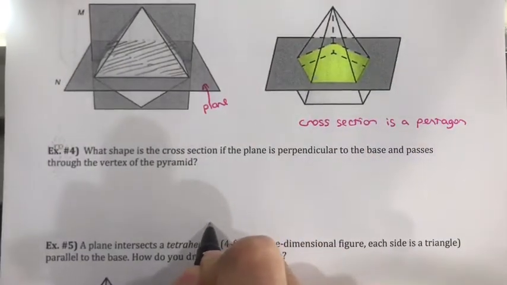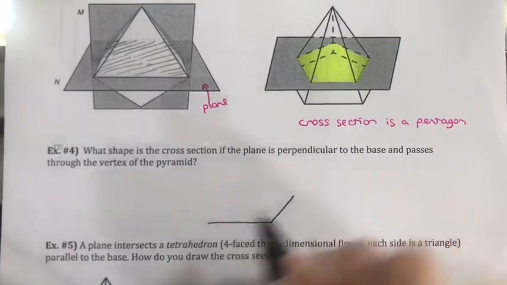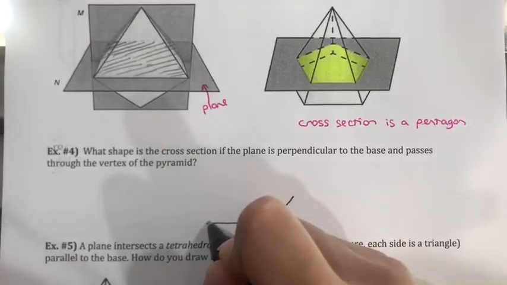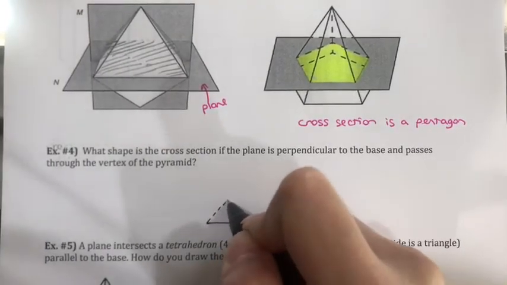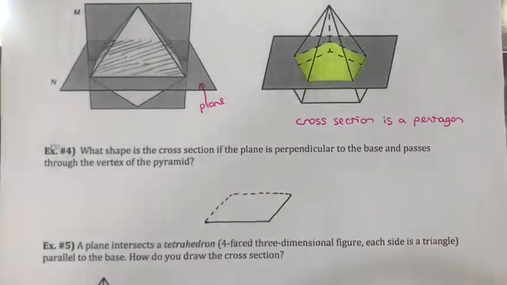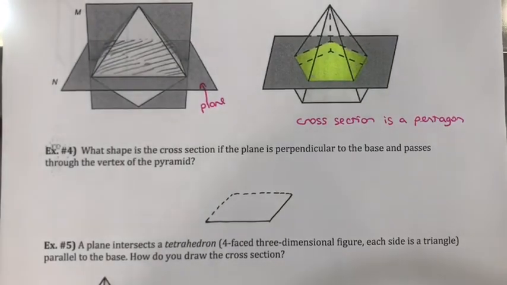So to draw a pyramid, we're going to draw part of a parallelogram, sort of, except 2 of the sides are going to be dotted lines, okay? Reason being, these are going to be behind the figure instead of showing in the front.